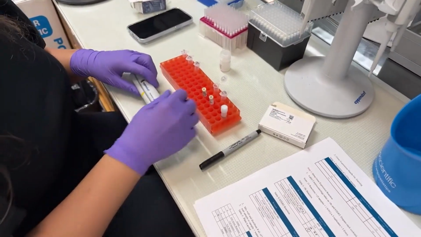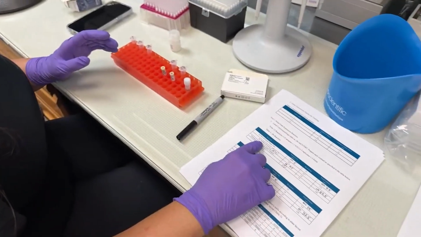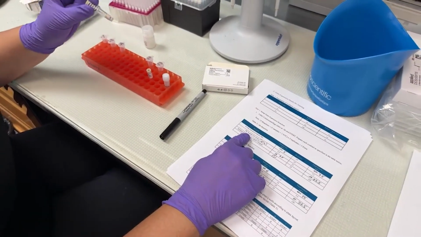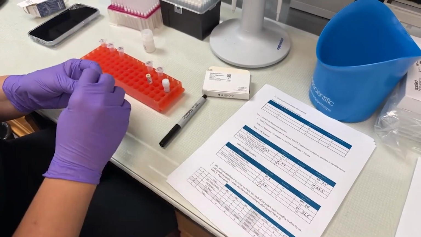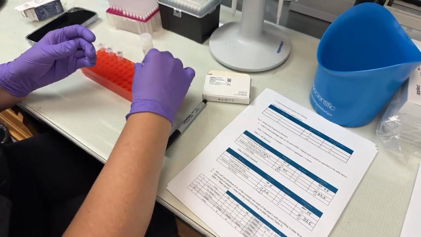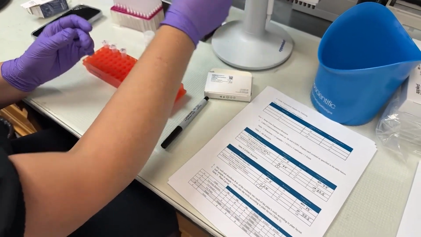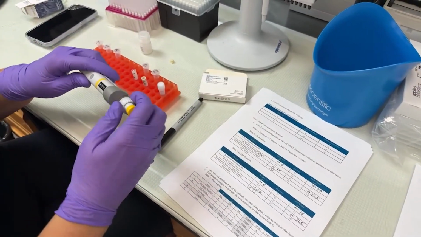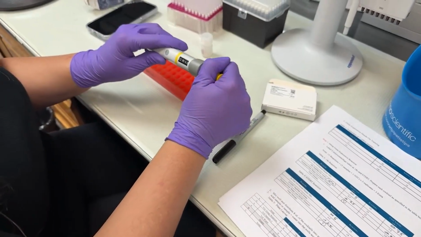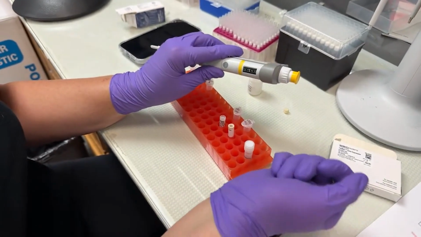All right, so that was our first component. We will move next to our assay mix, which includes primer and probe. That's everything that's in here. This is for our 18S reaction. Take off the lid, and I'm going to dial up 7.5 microliters. So now I need the 10 microliter pipette that I'm going to dial up for 7.5 microliters.